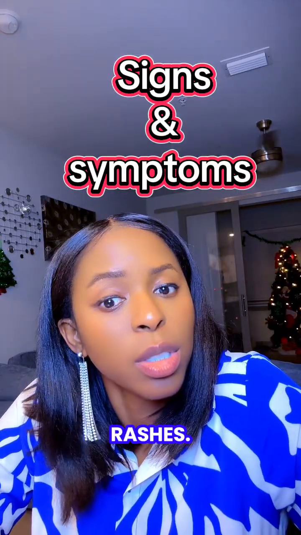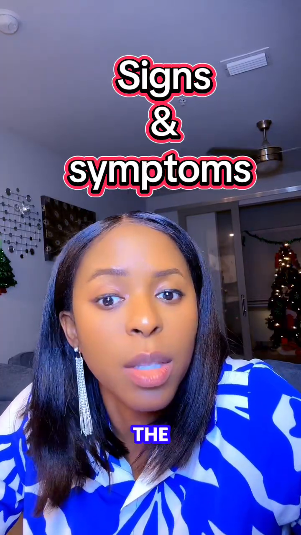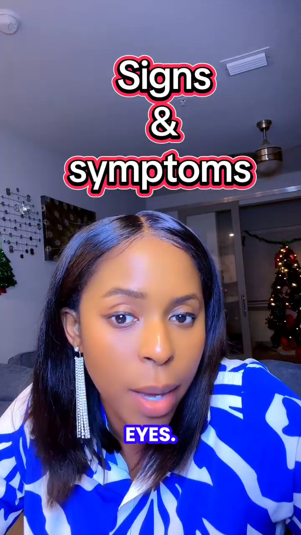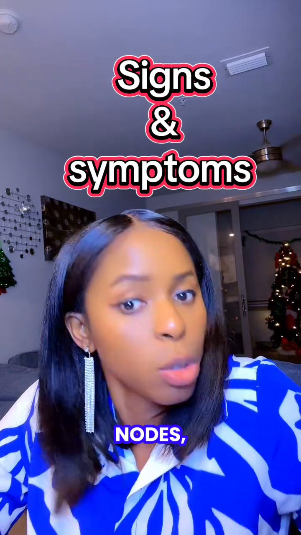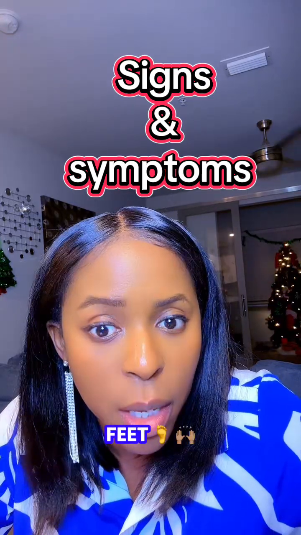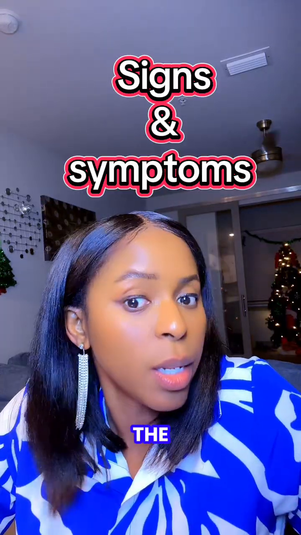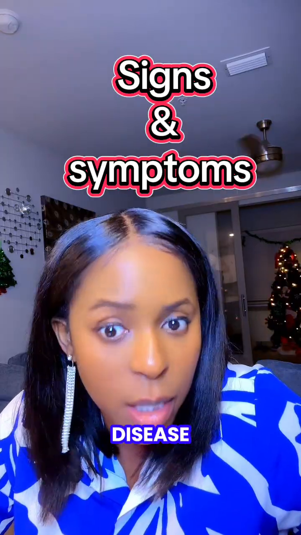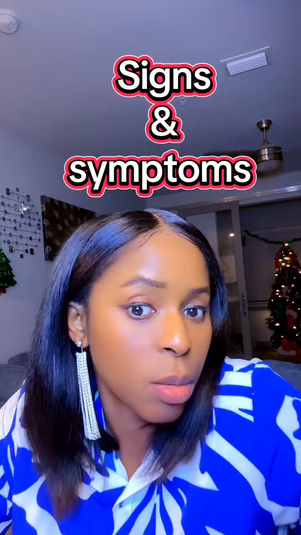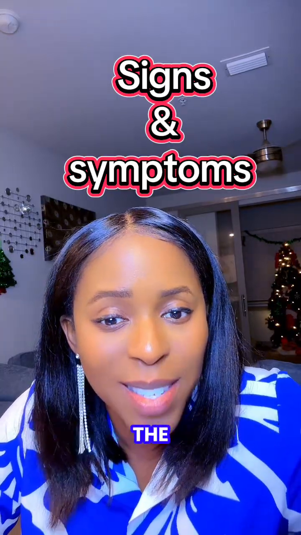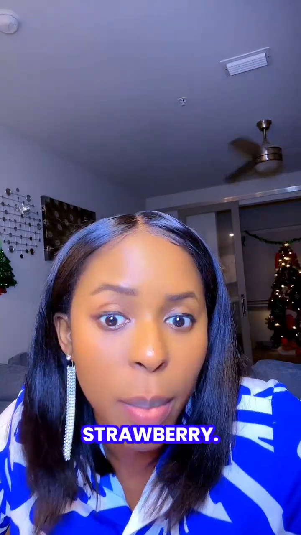Rashes, red eyes. The child is going to have red eyes, and also swollen lymph nodes, swollen hands and feet that will start peeling off in the later time of the disease process, and also red tongues, commonly called strawberry tongues. The child's tongue is going to look really reddish like a strawberry.